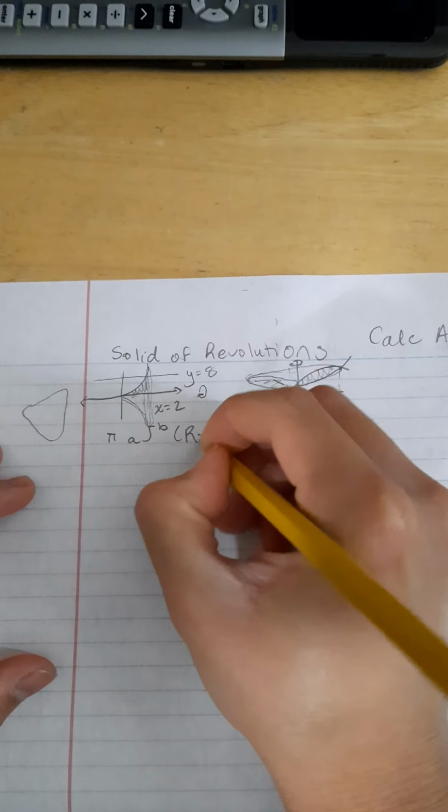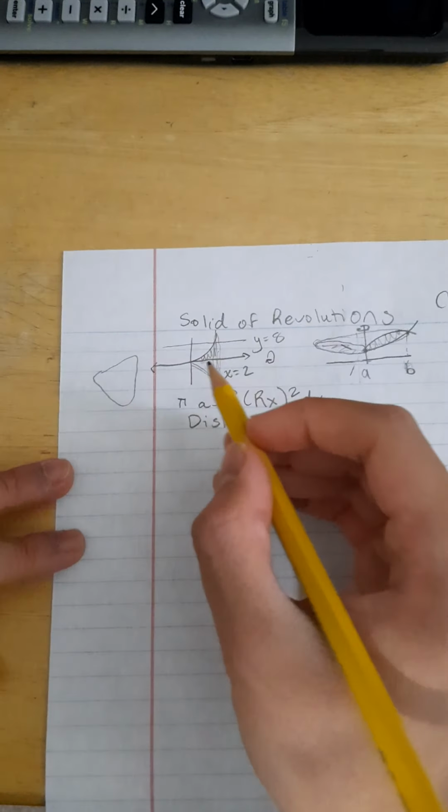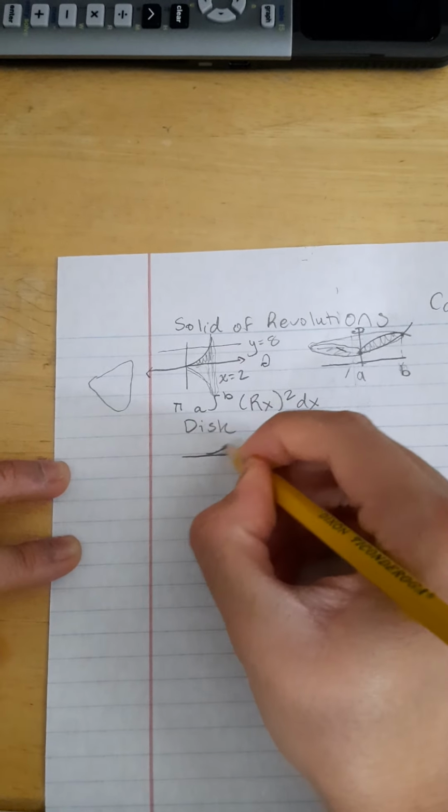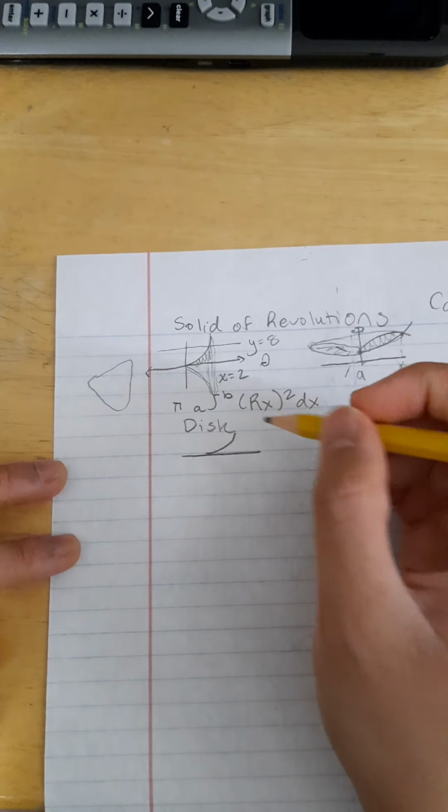Okay, so with this one, this is called the disk method again. We just need to know that radius. So how do we find the radius? We redraw the graph simply with the graph like that, nothing fancy.